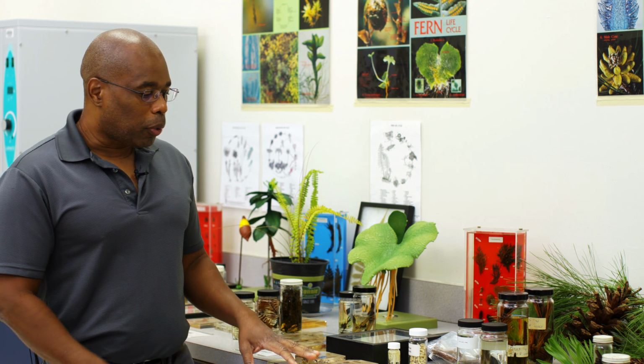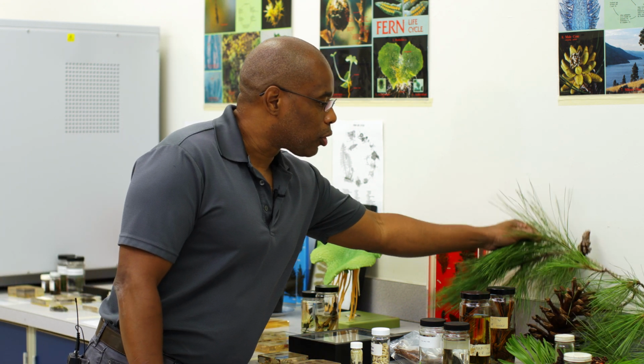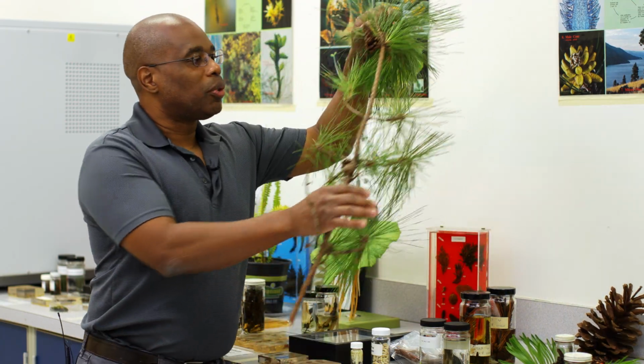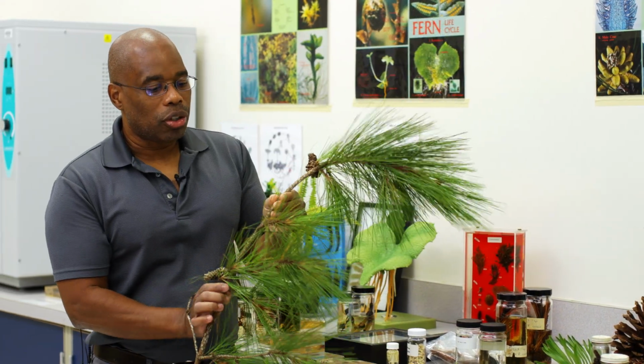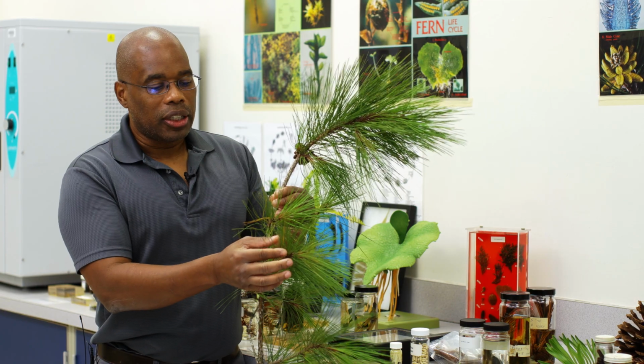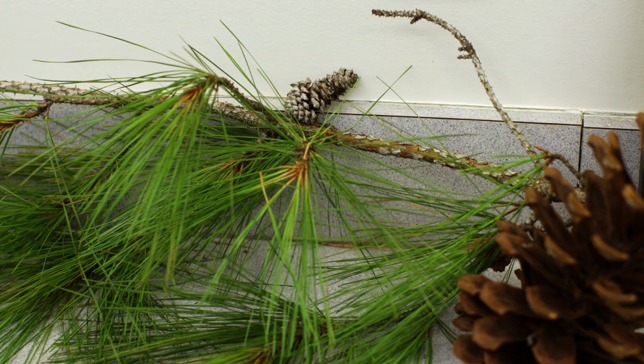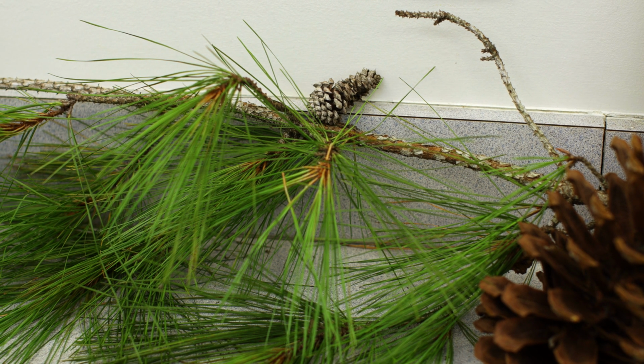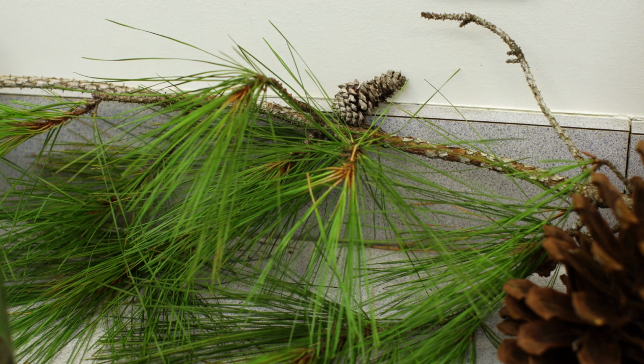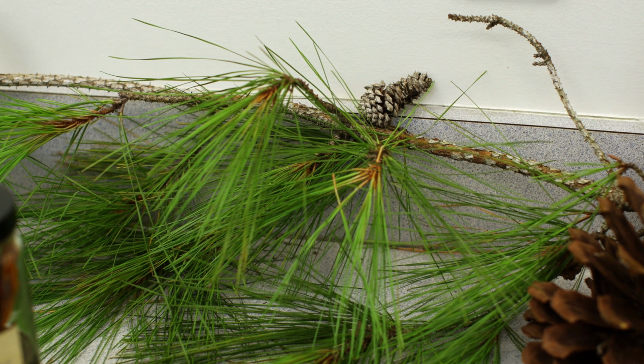When we look at gymnosperms, the three varieties I want to highlight here are the conifers. These are the ones you are most familiar with. So Christmas trees, pine trees, and redwoods are all conifers. One of their distinctive characteristics is the leaves. You see that they have these needle-like leaves. This is a great adaptation for conifers because it reduces the loss of water by the plant.